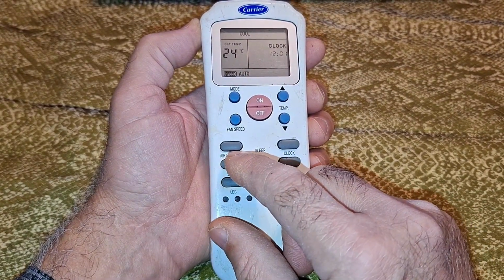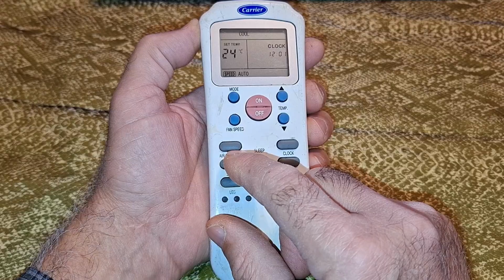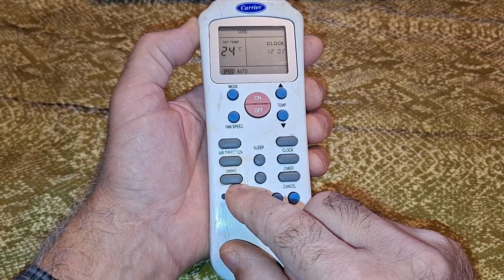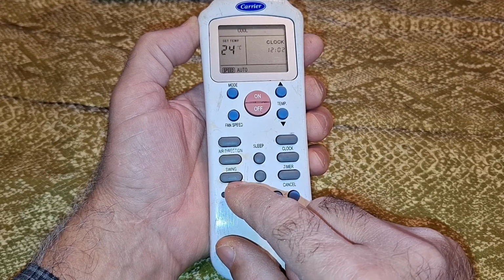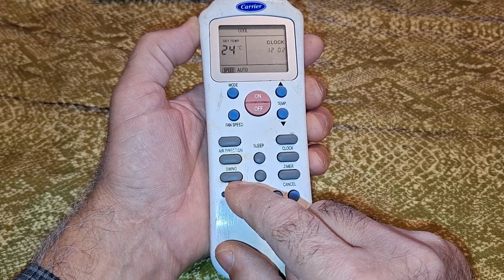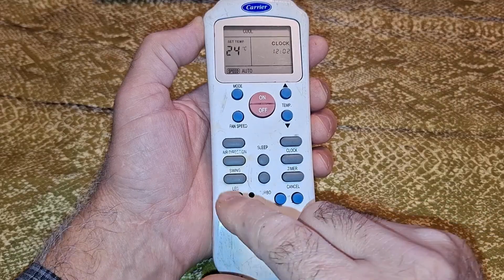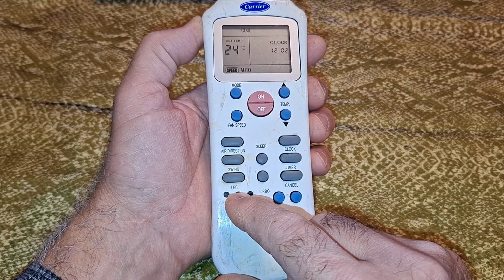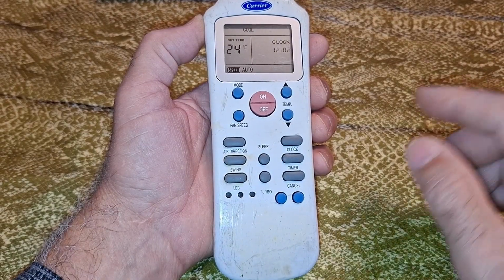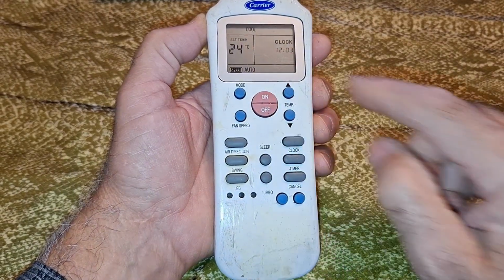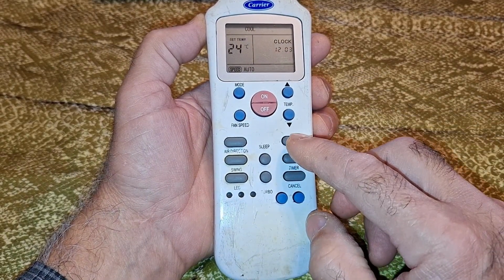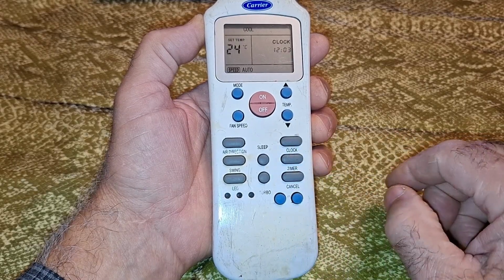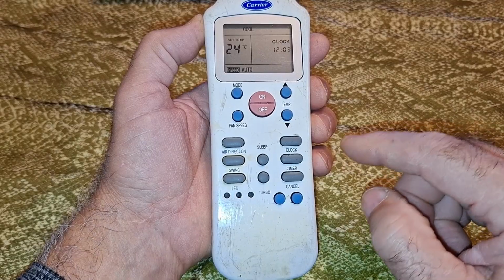The air direction button is used to change the direction of the air coming out of the air conditioner. The swing button is for moving the air conditioner blinds up and down or stopping them in any position. The LED button is for turning the light on or off on the air conditioner. To set the clock, press and hold the clock button for a few seconds, and when the clock starts flashing, adjust the clock using the temperature button and press the clock button again.